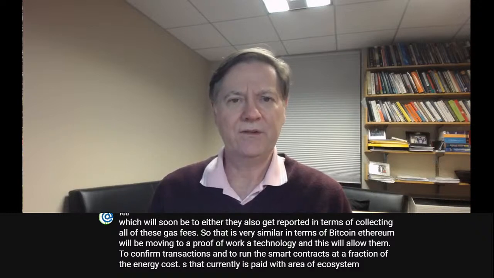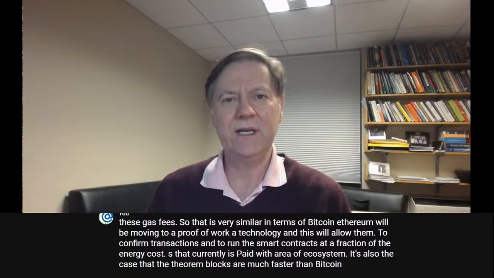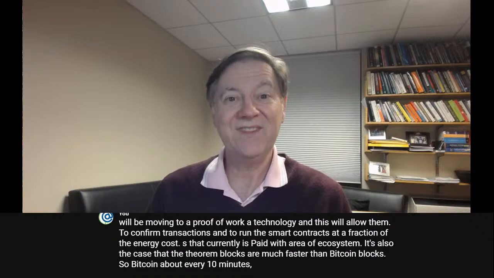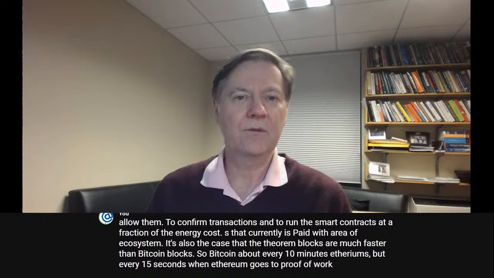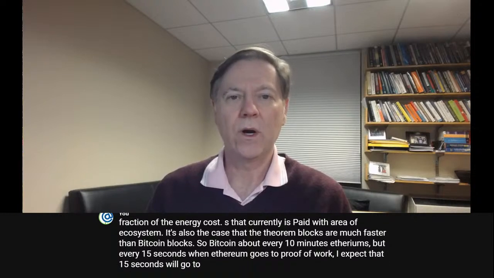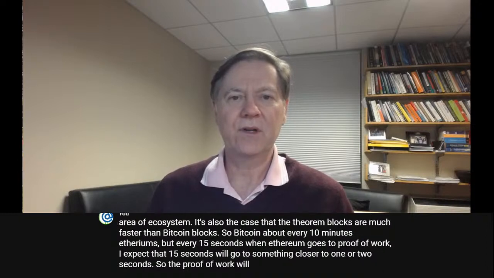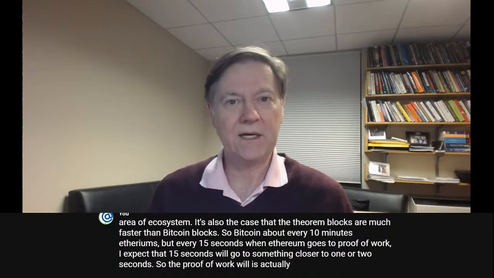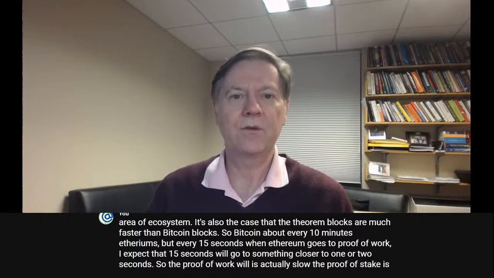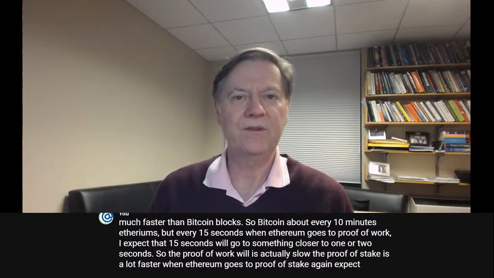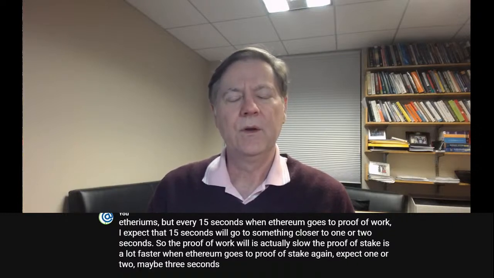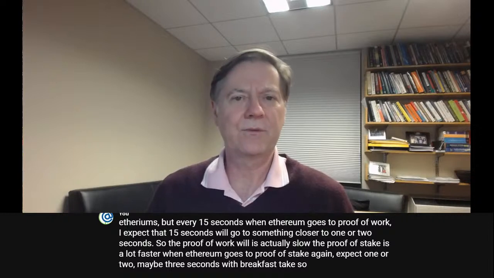It's also the case that Ethereum blocks are much faster than Bitcoin blocks. Bitcoin is about every 10 minutes, Ethereum's about every 15 seconds. When Ethereum goes to proof of stake, I expect that 15 seconds will go to something closer to 1 or 2 seconds. Proof of work is actually slow. The proof of stake is a lot faster. When Ethereum goes to proof of stake, again, I expect 1 or 2 or maybe 3 seconds. So this is the basic structure.